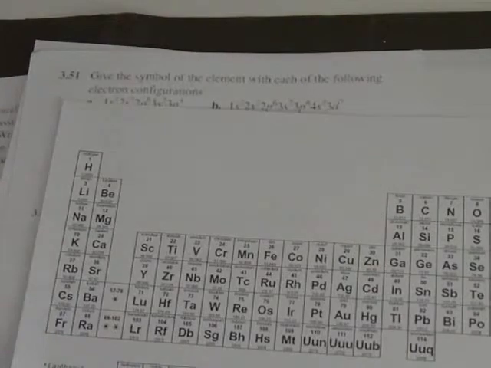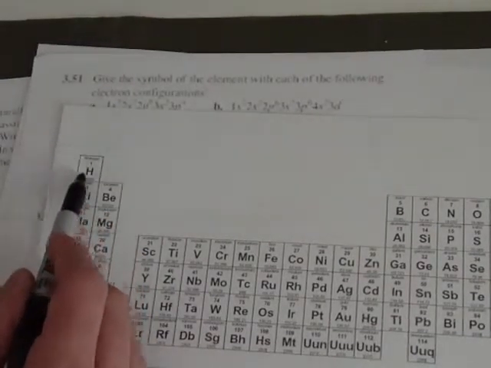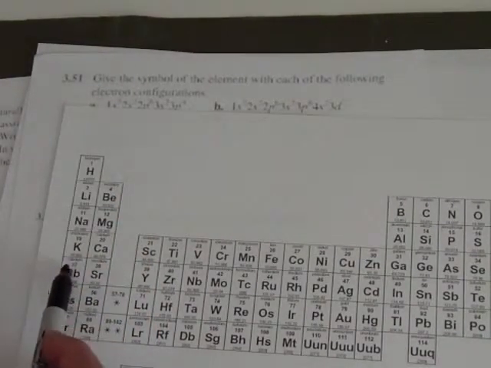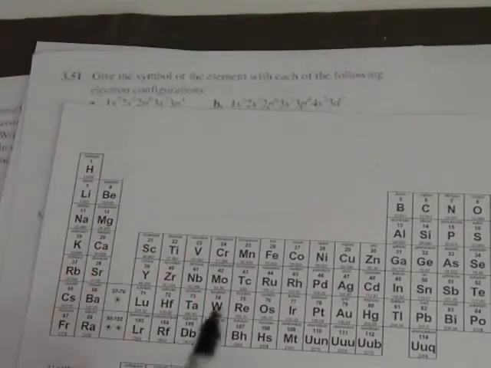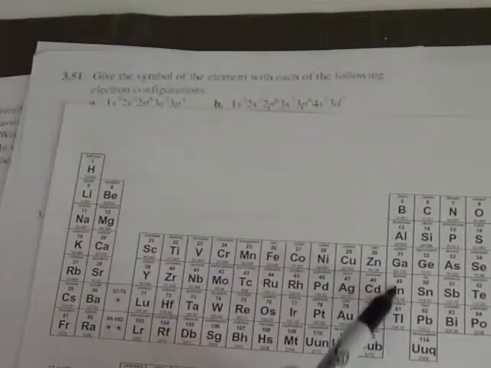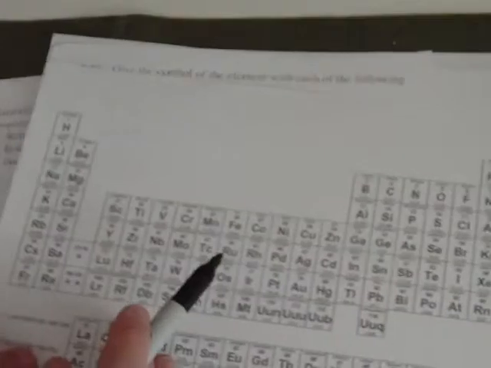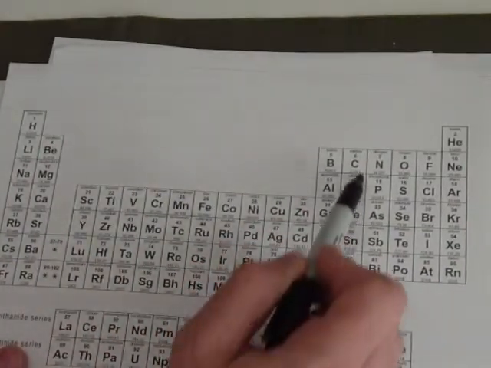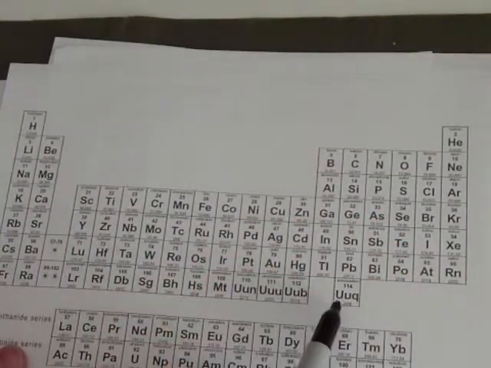59 says, write the group number and electron dot symbol for each element. So remember, in the lecture it said that it's very convenient that group 1 has 1 valence electron. Group 2 has 2 valence electrons. Group 13, or 3A, has 3 valence electrons. Group 14, or 4A, has 4 valence electrons.